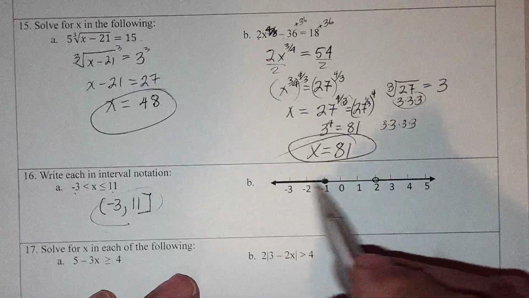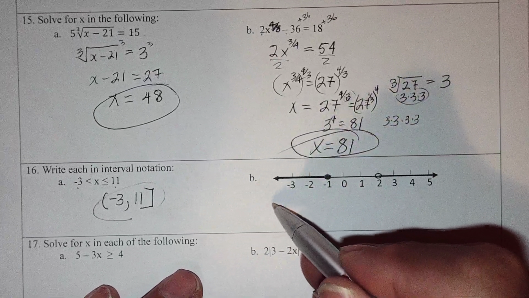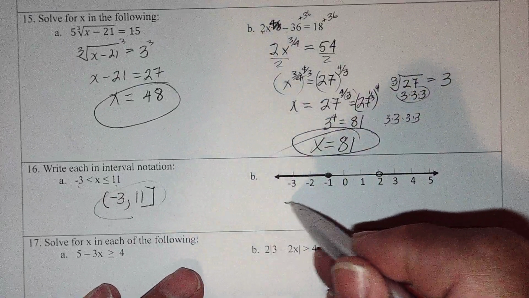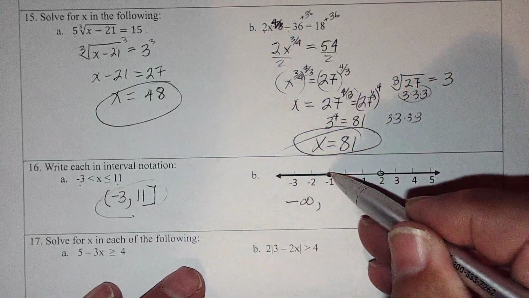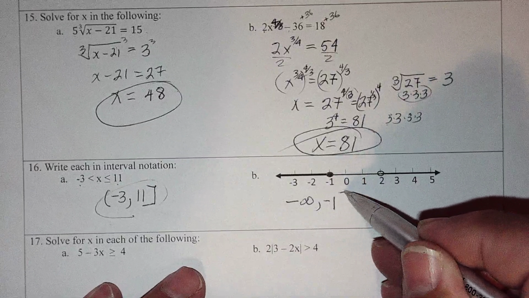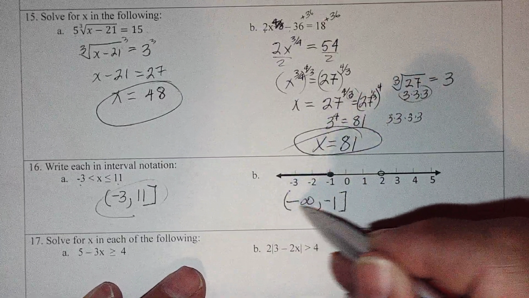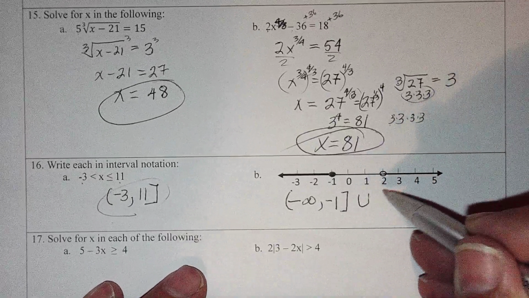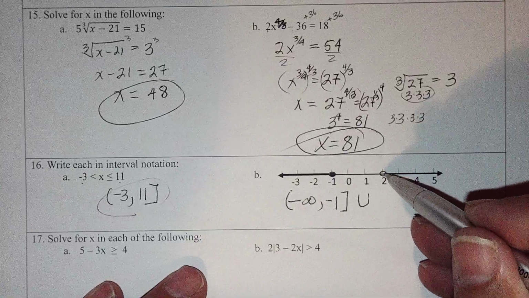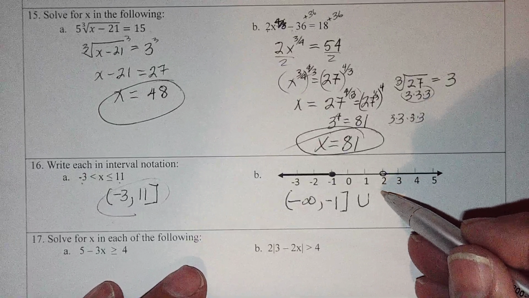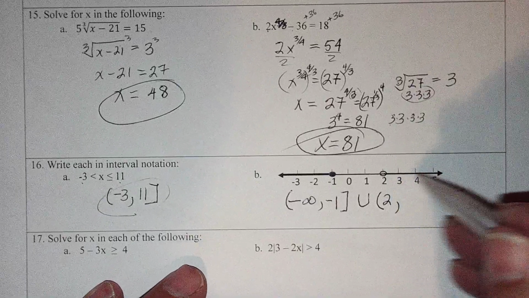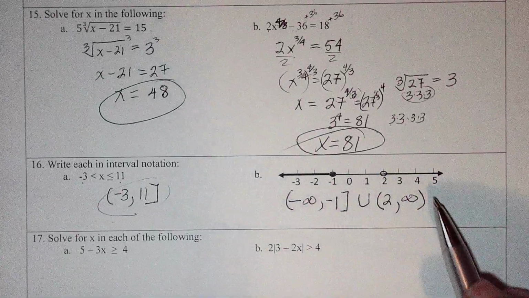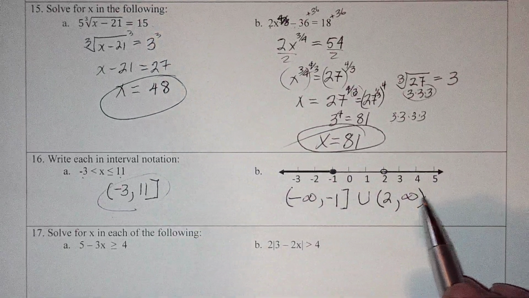This one, we've got the part down here, so always go from left to right. So it goes from -infinity up to -1, including the -1. Never include the infinities. And then we have more, so we say union. And now we start at 2, but not including it because of the open circle. So we go from 2 to infinity, not including the infinity. Never put brackets on the infinities.